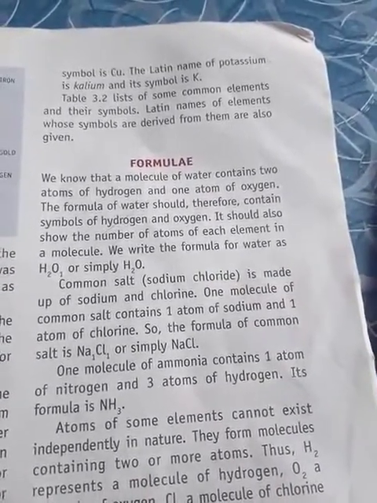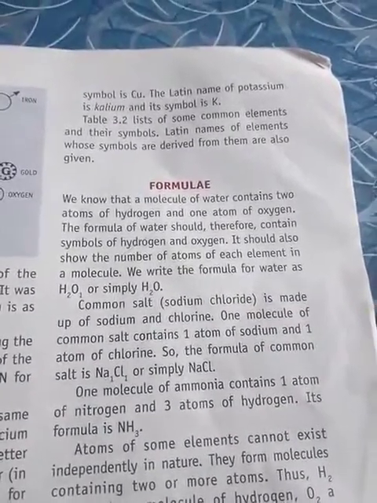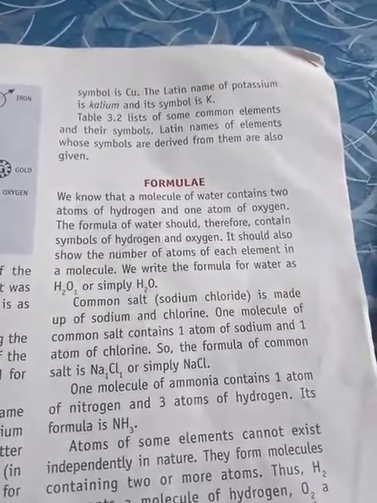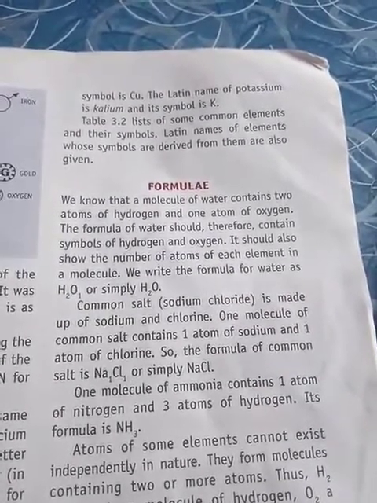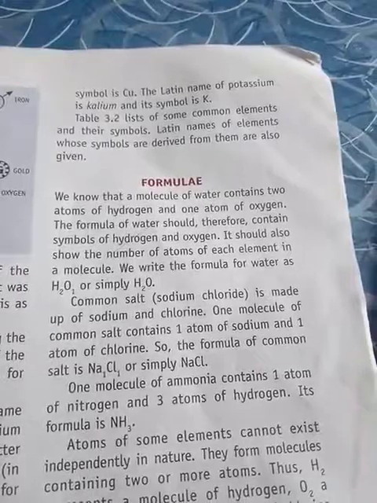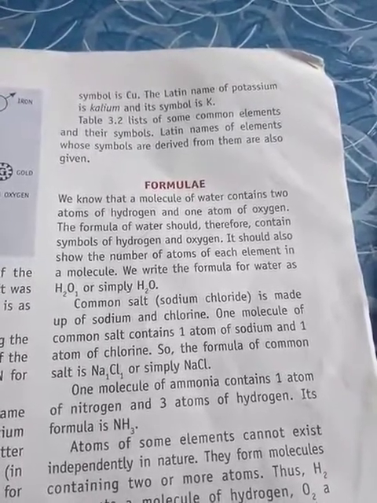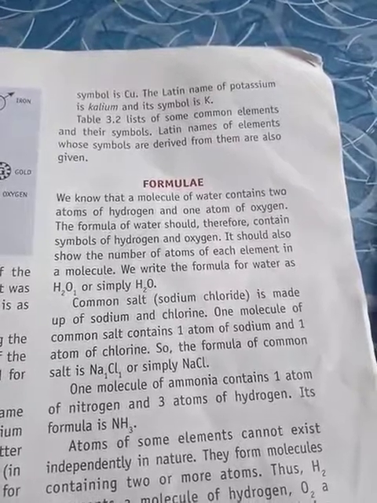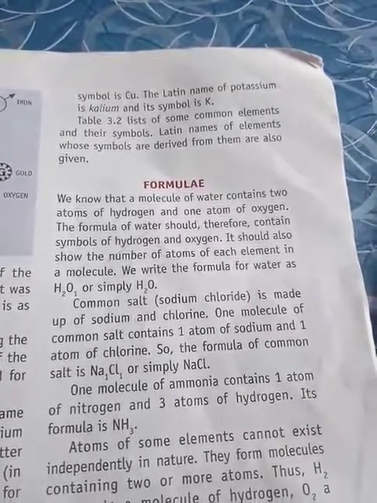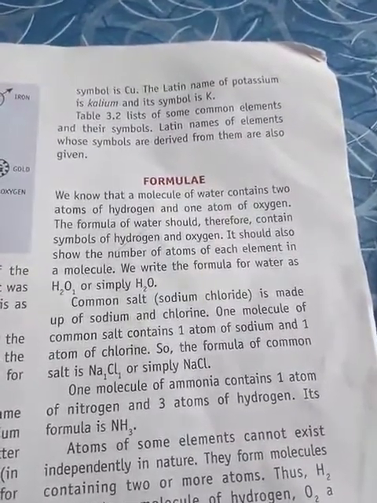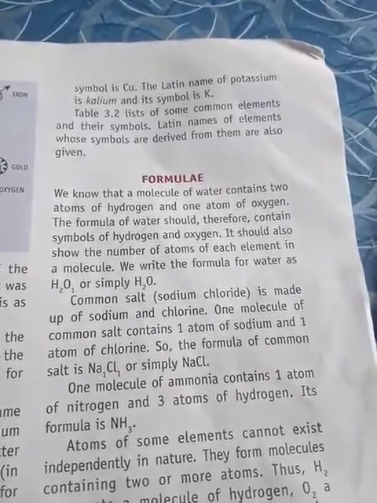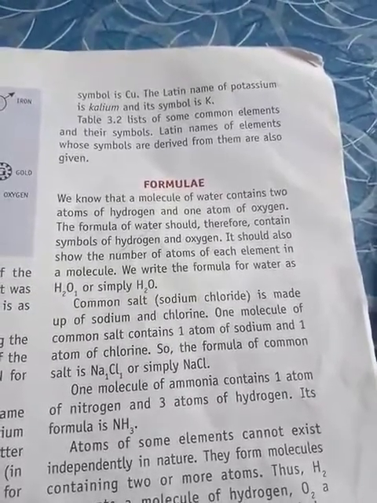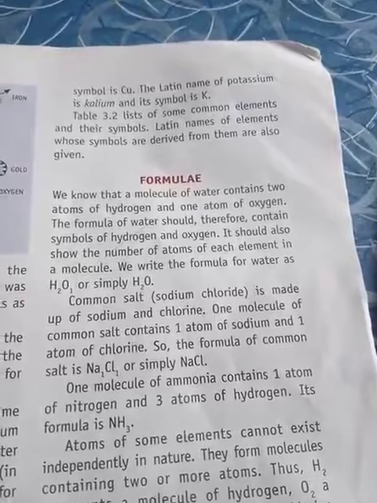Now let us learn about formula. We know that a molecule of water contains two atoms of hydrogen and one atom of oxygen. Therefore, the formula of water should contain the symbols of hydrogen and oxygen. It should also show the number of atoms of each element in a molecule. So we write the formula of water as H2O1 or simply H2O.